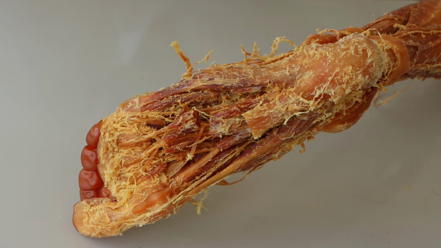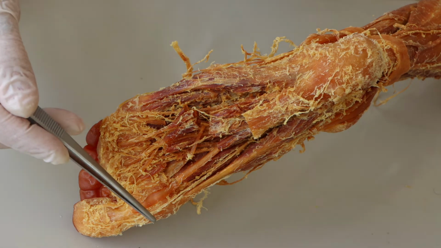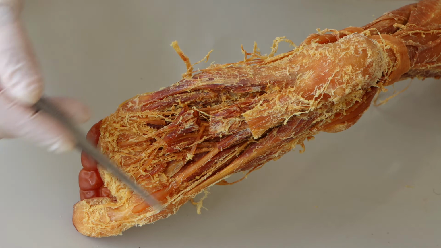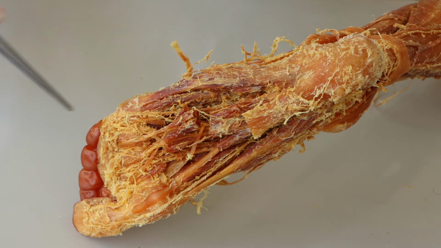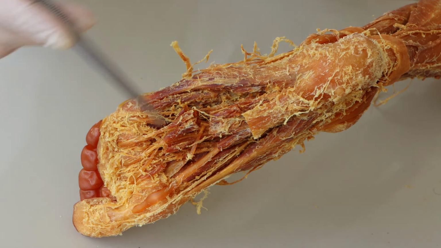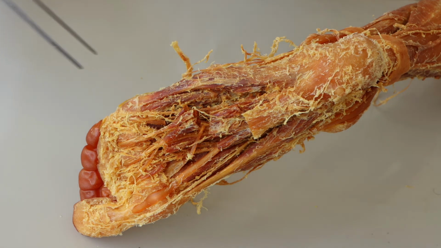Regarding the muscles of the plantar region of the foot, we divide them into three main groups: the muscles of the big toe or hallucis, the muscles of the small toe, and the muscles between them in the midline region.